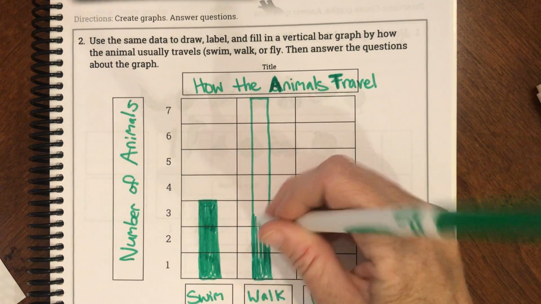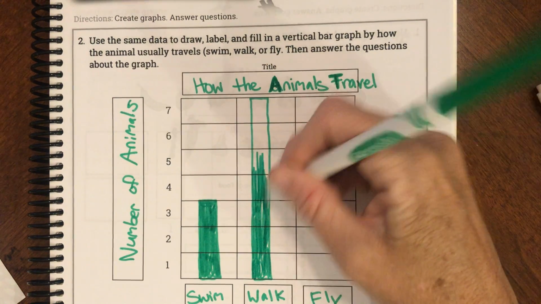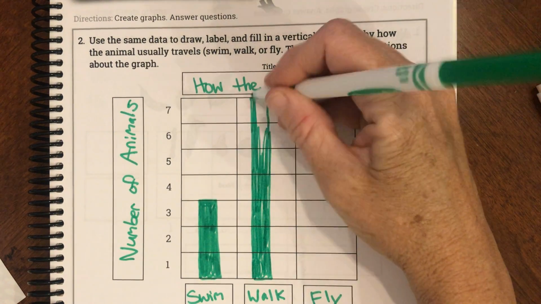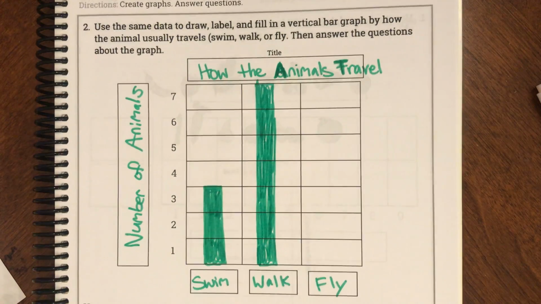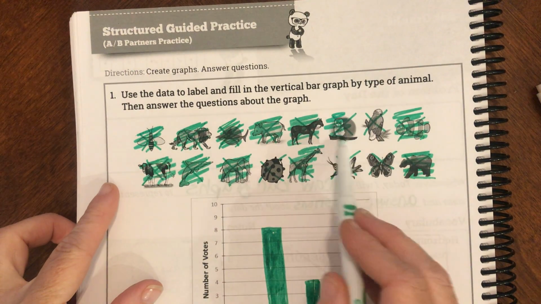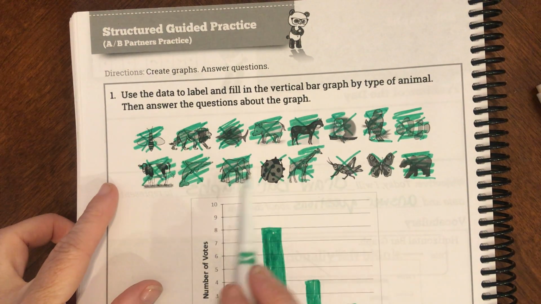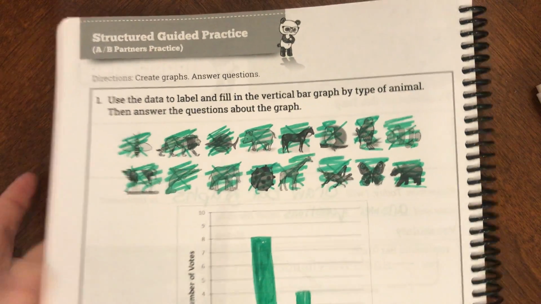So a lot to color in. I'm just going to kind of color it quickly. Okay, and fly. Let's see how many of ours fly. 1, 2, 3, 4, 5, and 6.